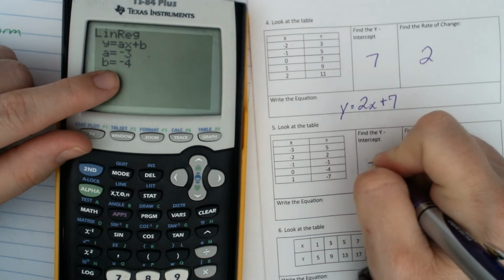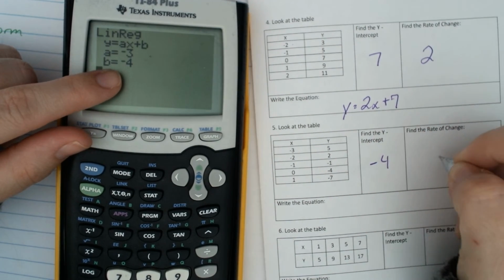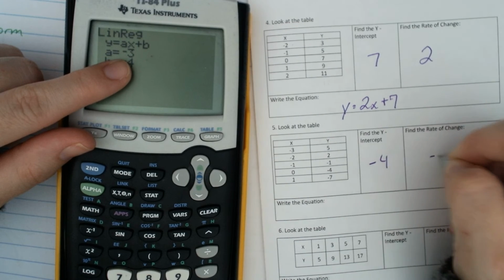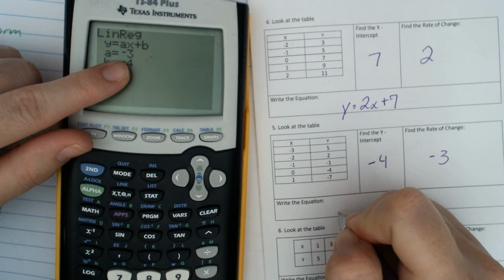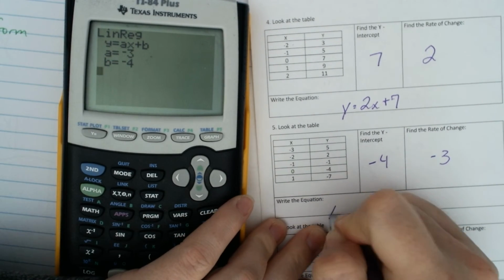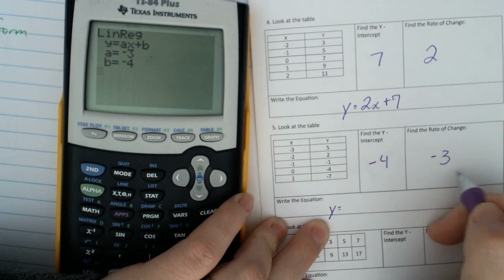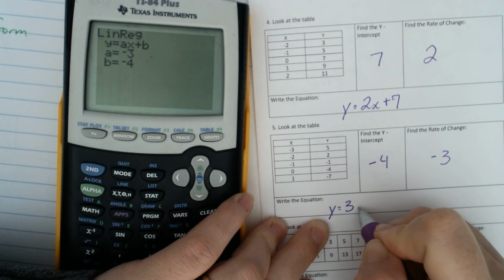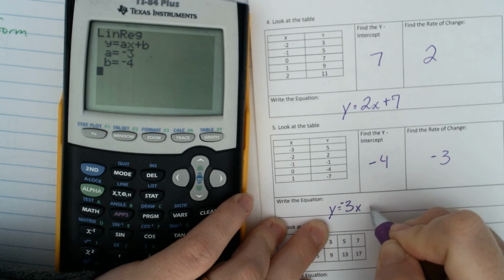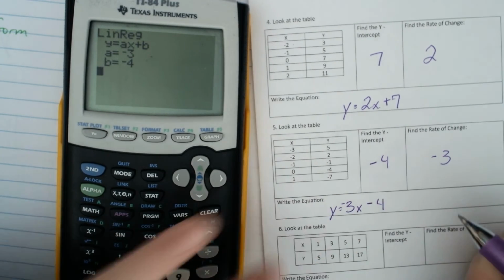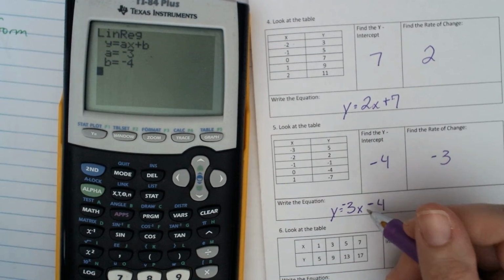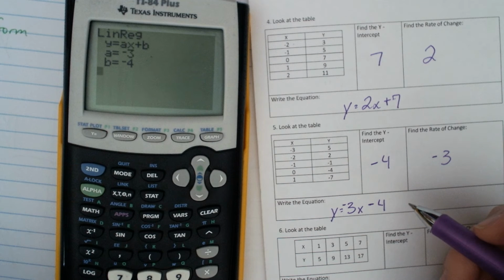Y-intercept is -4. Slope is -3. So my formula equals, slope goes first, -3x minus 4. You could also put plus -4, it means the same thing.